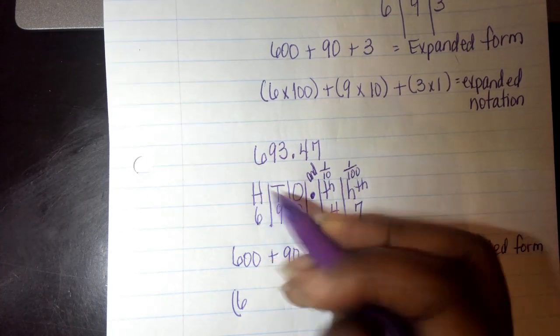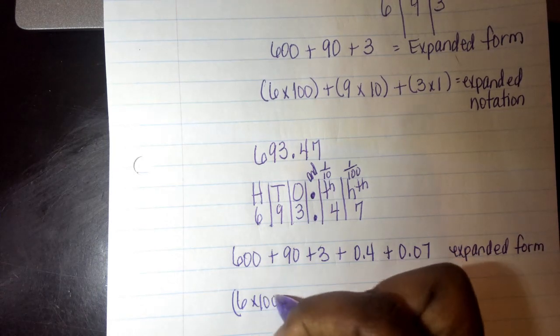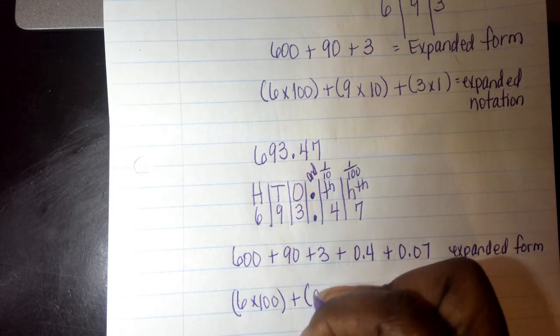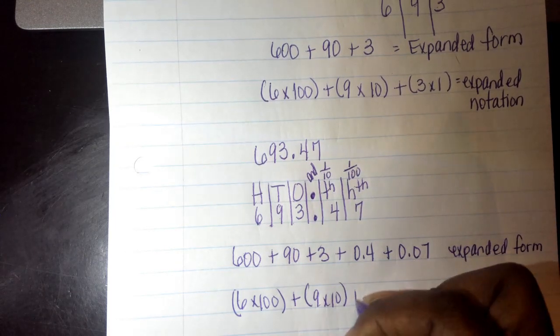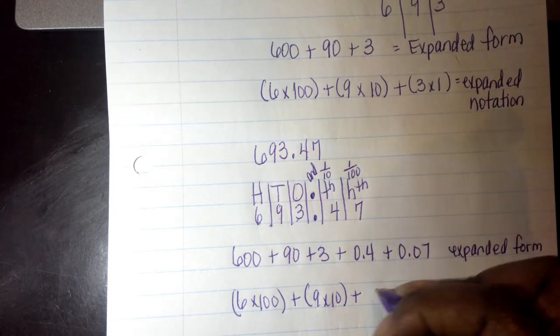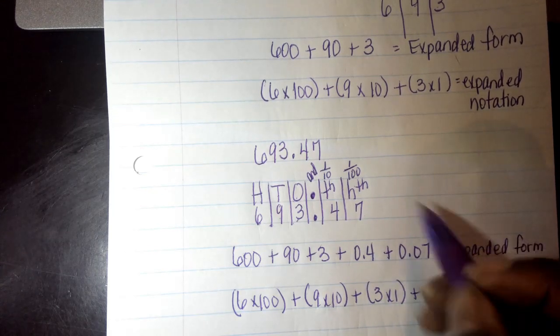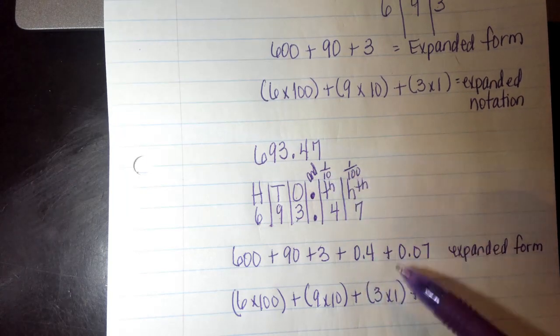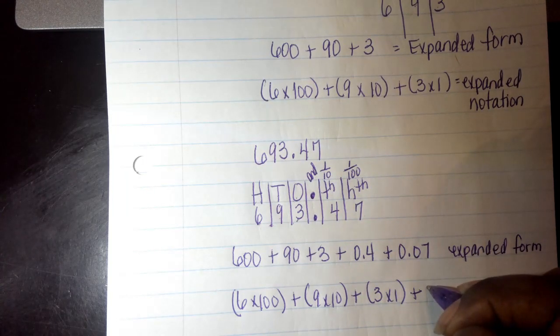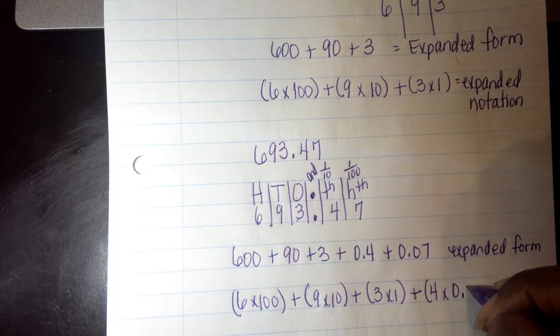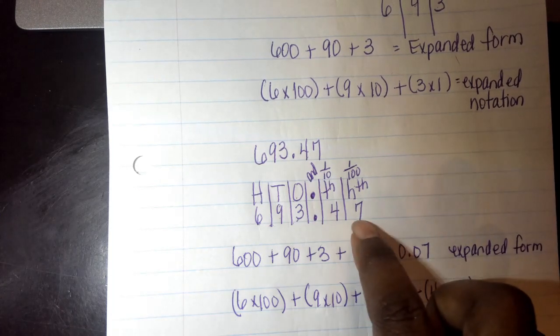So 6 times 100 plus 9 times 10 plus 3 times 1 plus 4 times 1/10. I'm going to use this part first, so I'll show you two different ways. So plus 4 times 0.1.